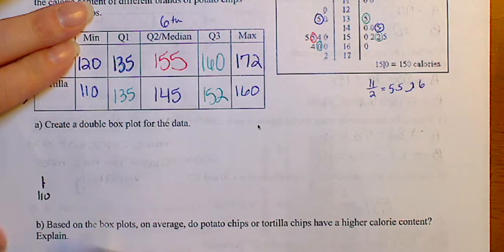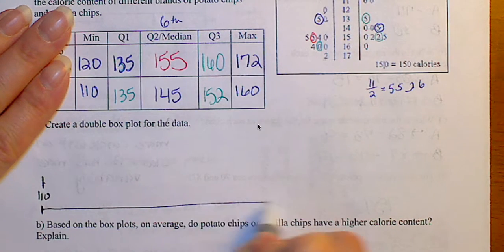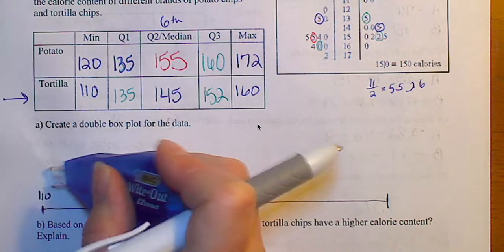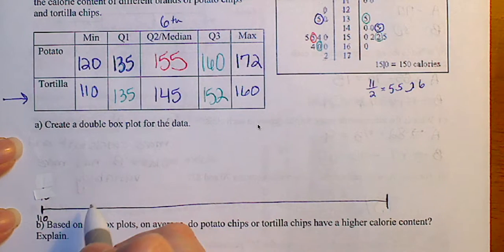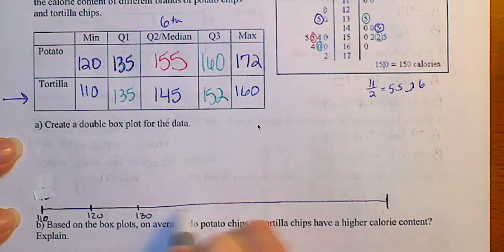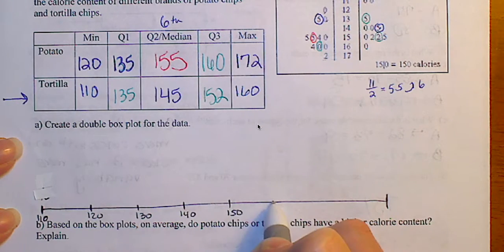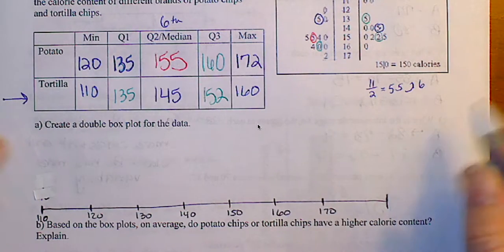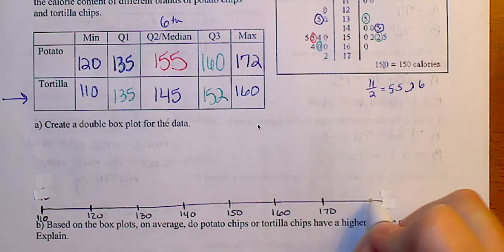So put your scale as low as you can. I'm actually going to go down here so that I have room for both box plots here. So that's 110. I'm going to count up, so let's go like this. 120, 130, 140, 150, 160, 170, and I was off just a little, so I'm going to go right here for 180.